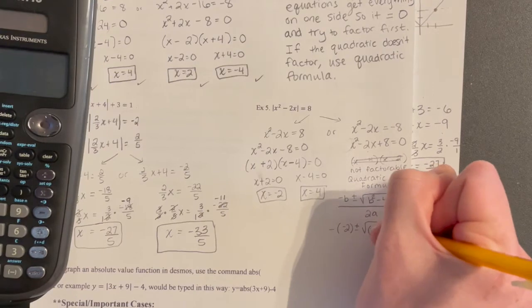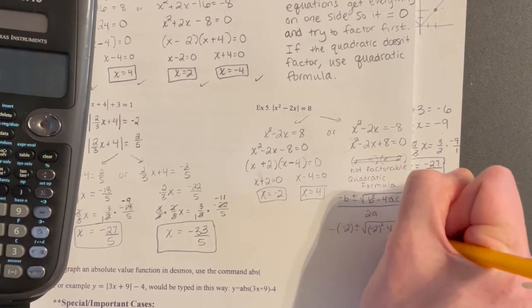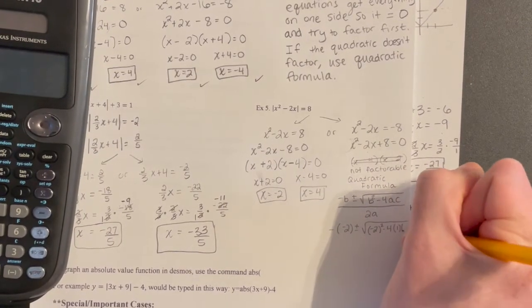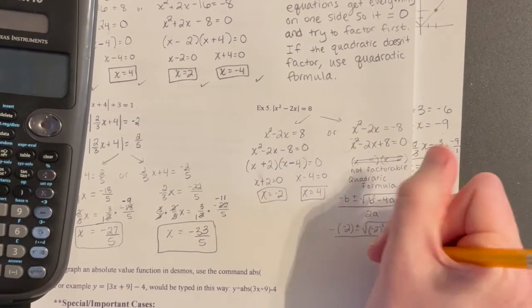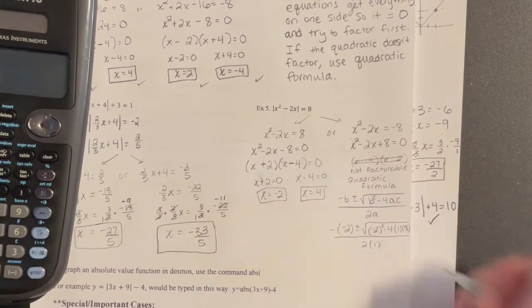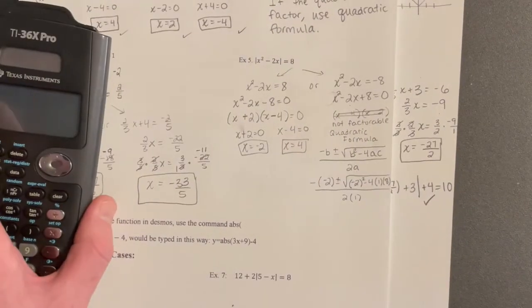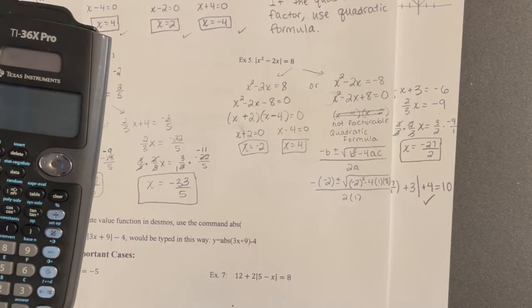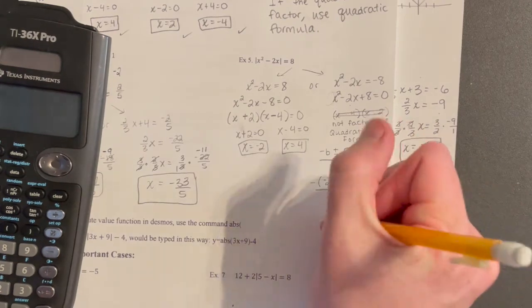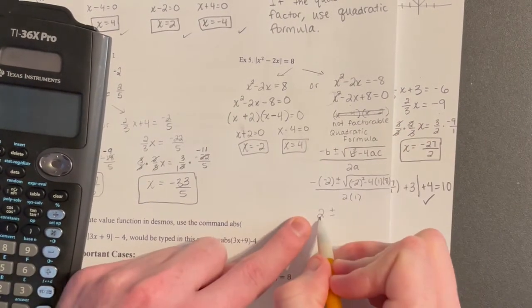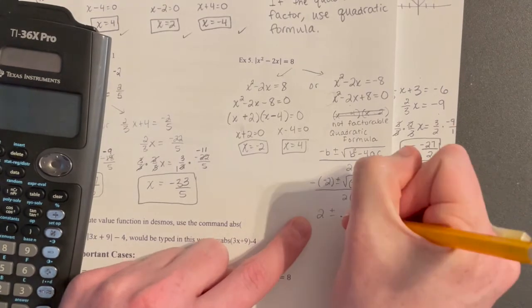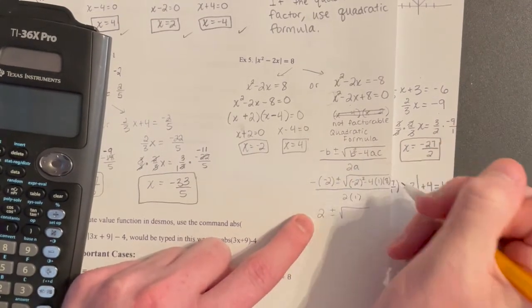B squared would be negative 2 squared minus 4, A is 1, c is 8, and it's all over 2 times 1. So we kind of work that out a little bit at a time. We don't want to plug that all into our calculator at one time. But negative makes that positive 2 plus or minus the square root of, then we just work that part out.